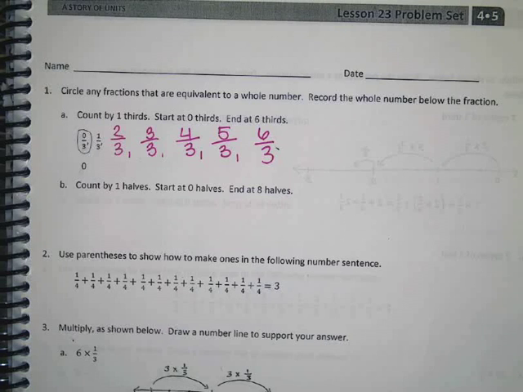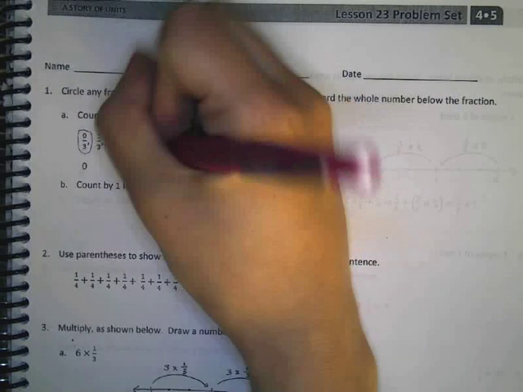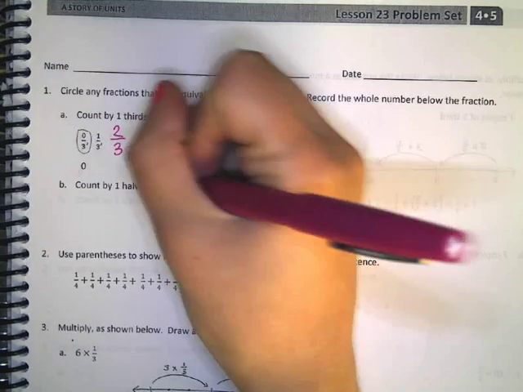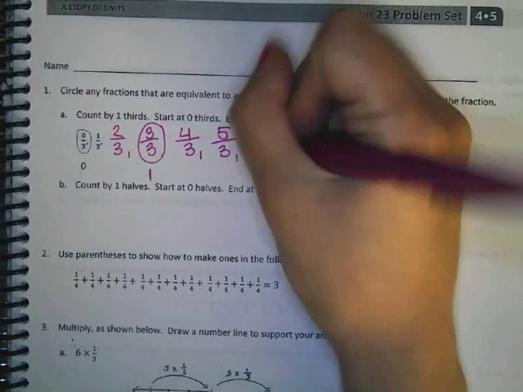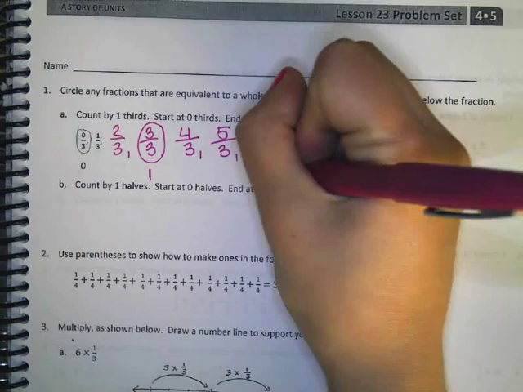Austin, what whole numbers do you see? 3/3. All right, and what is 3/3 equal to? 1. Awesome. Any other ones, Al? 6/3. And what's that equal to? 2. Great job.